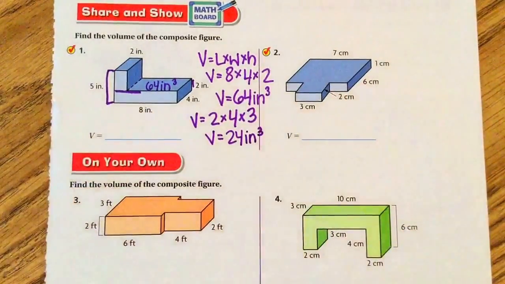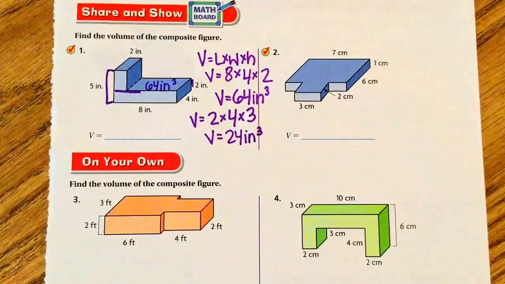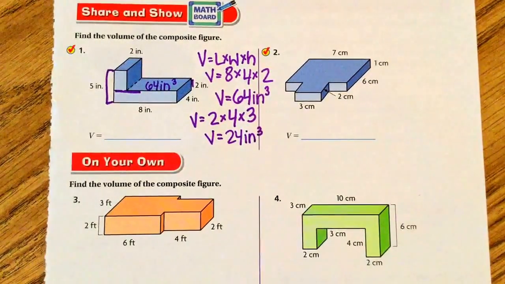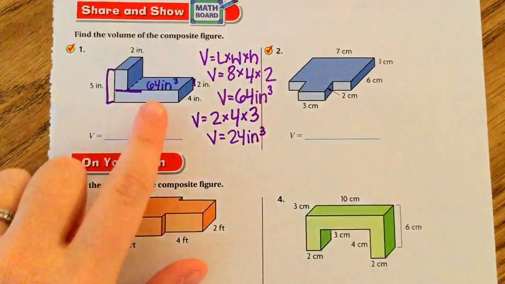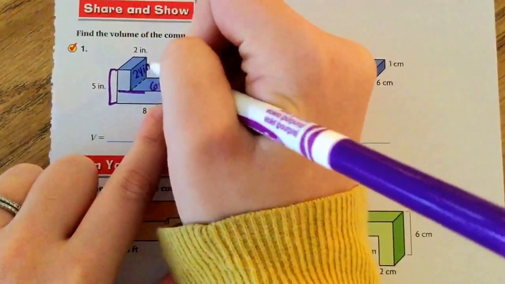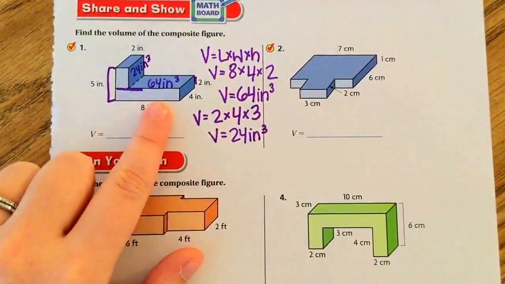Is 24 cubic inches my answer? No. Is 64 cubic inches my answer? No. How do I get my answer, Christian? You add them together. I got 64. I got 24. What's 64 plus 24?